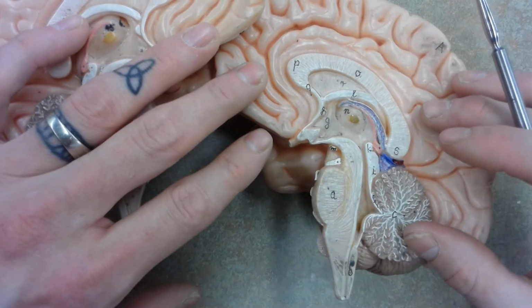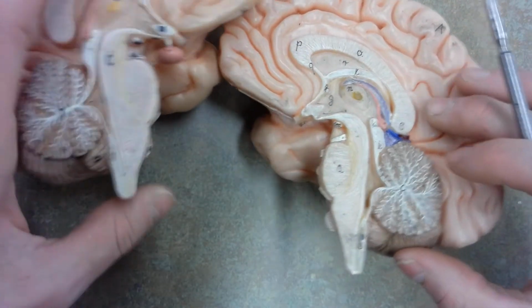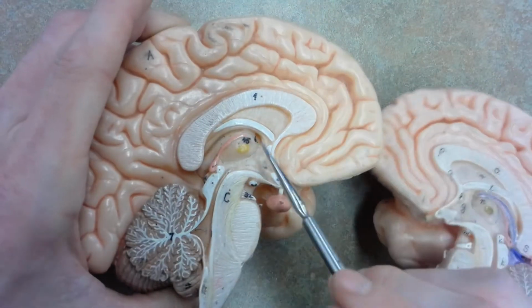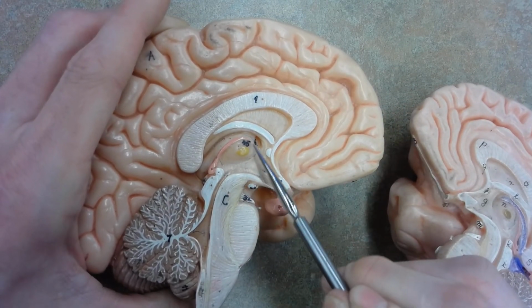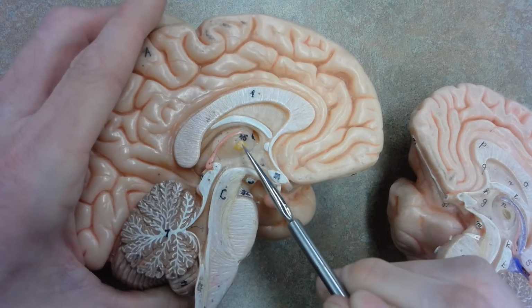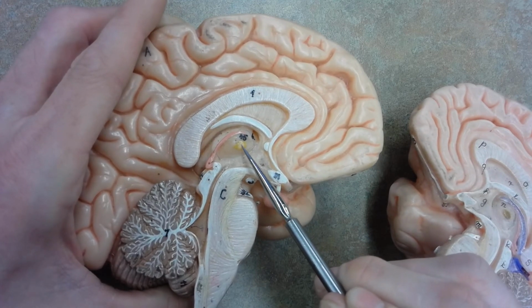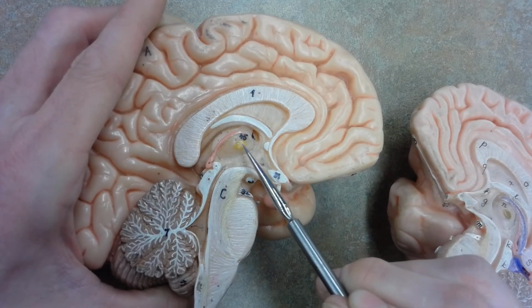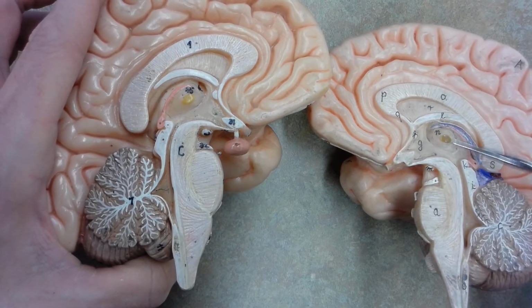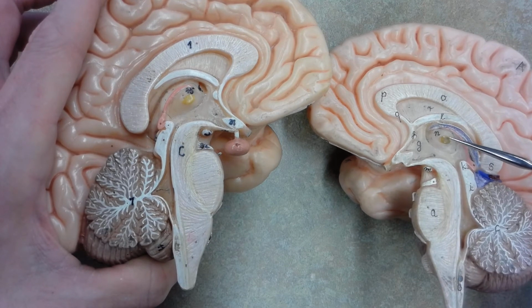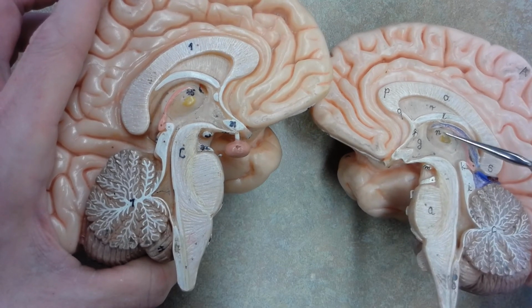And then we have the thalamus. The thalamus is the oval right in the middle. This whole oval is the thalamus. This yellow dot right here is the adhesion part of the thalamus. That's where one half of the thalamus attaches to the other half. But realize the thalamus is more than just this little dot. It's a whole oval structure.